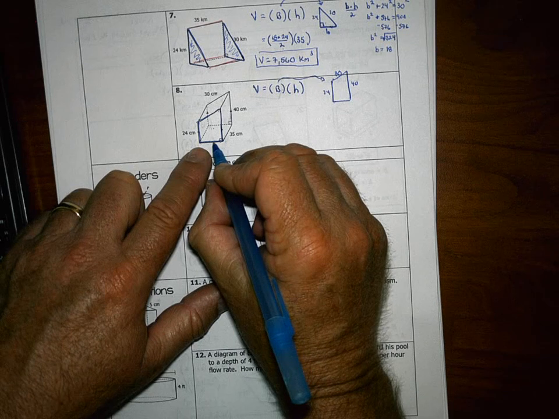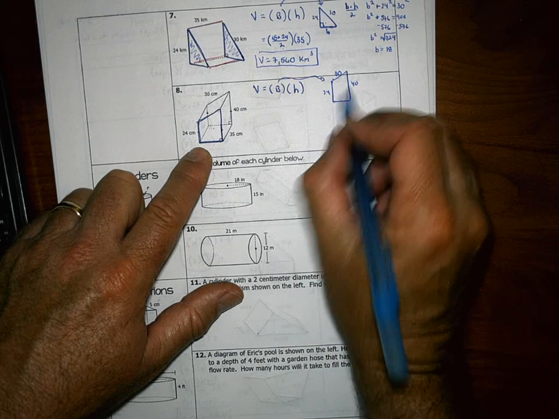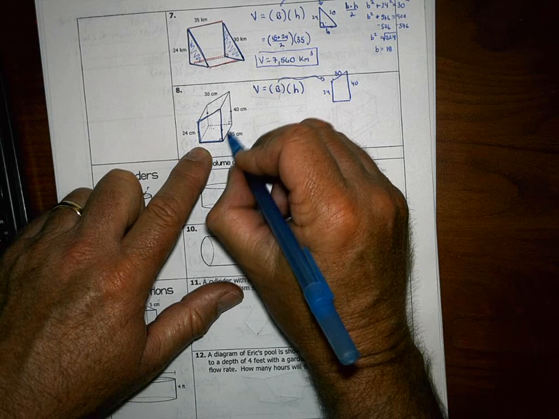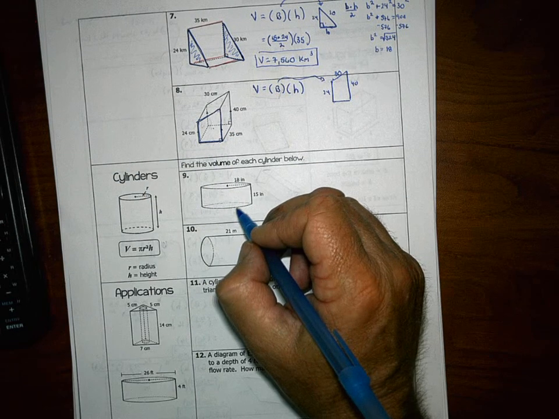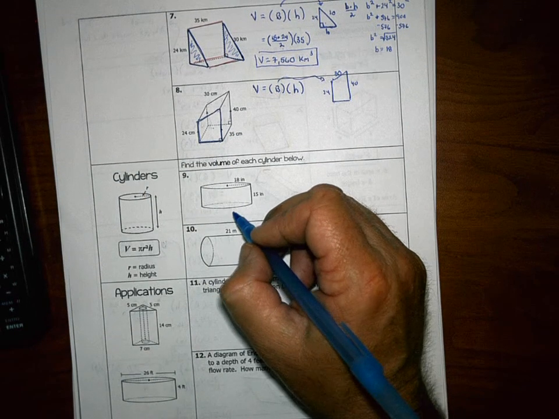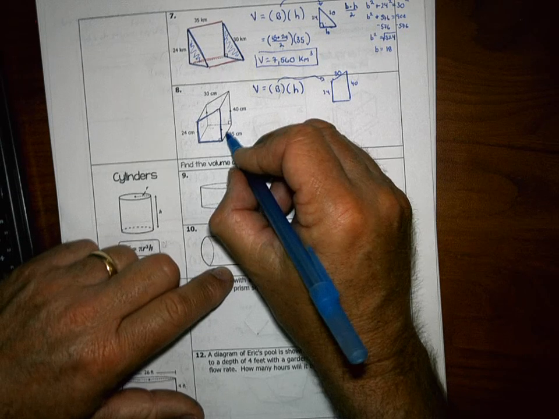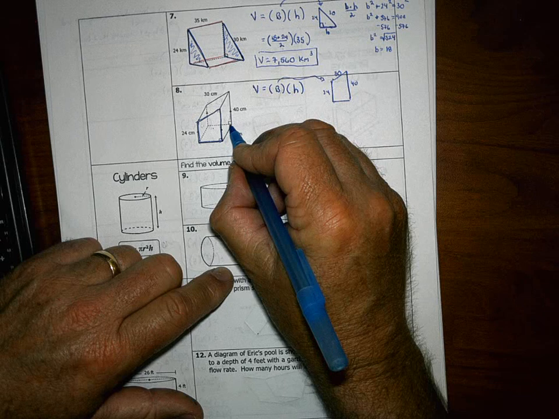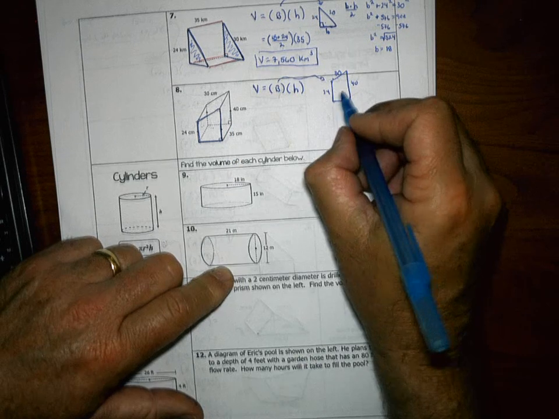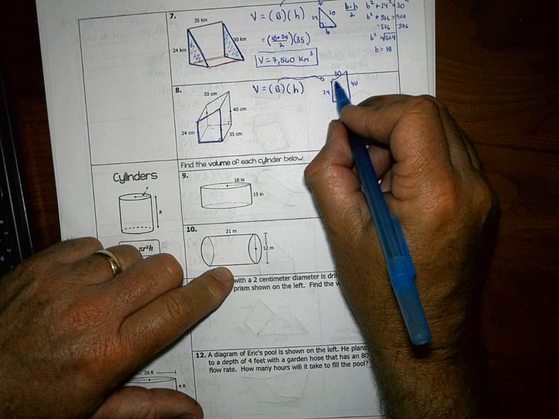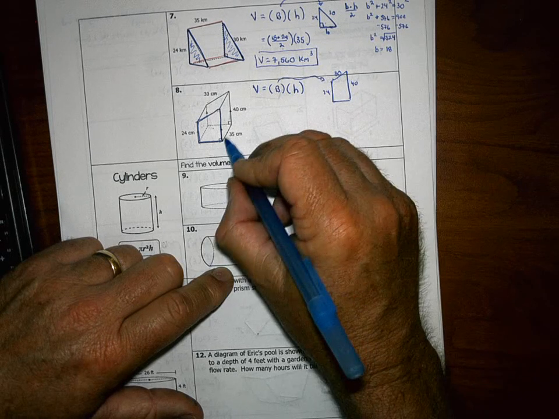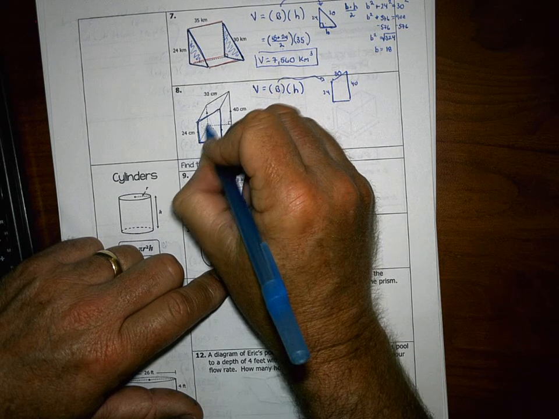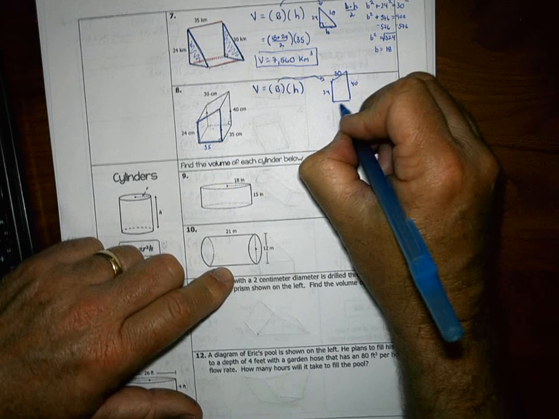Okay, so I have 24 and 30 right here. But I do have this 35 right here, which I believe, and I don't know if this problem was specific about it, but if that's 35, I'm assuming, and I'm not 100% sure if it's right or not, but I'm going to go with it, this is also going to be 35. So I'm assuming this bottom is going to be a square here, so that is going to be 35.